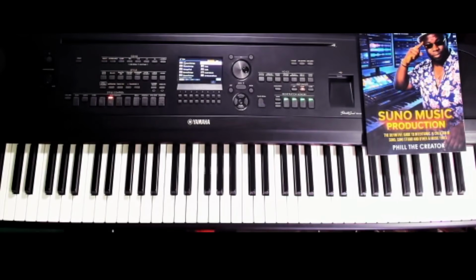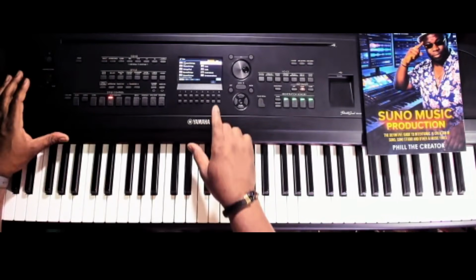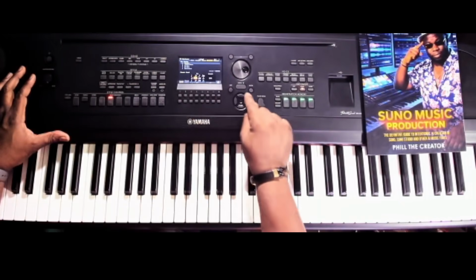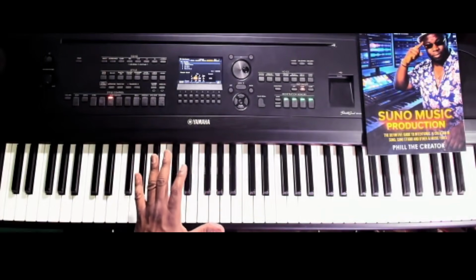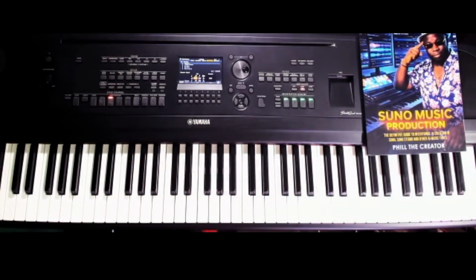Now you're hearing it being formed. All I need to do one more time is quantize this, and now it's all quantized. Guess where we're going next? You got it. We're going into Suno.